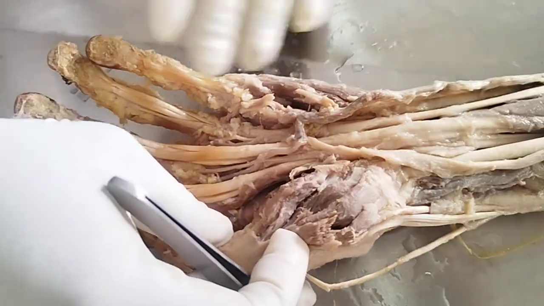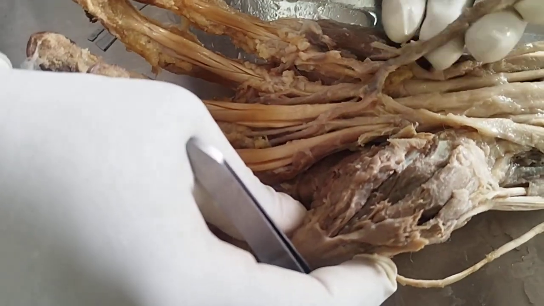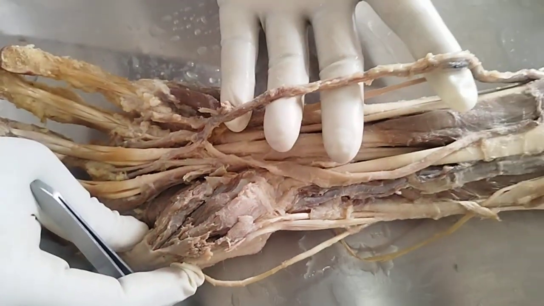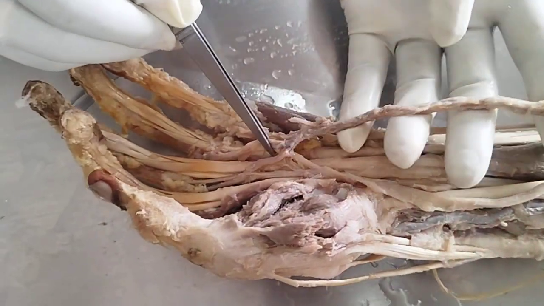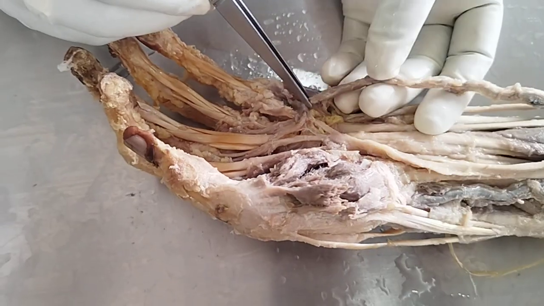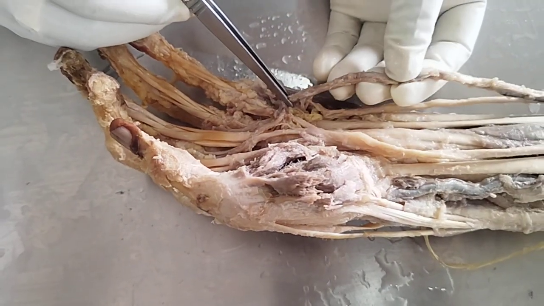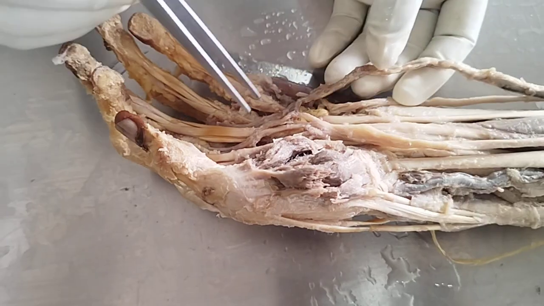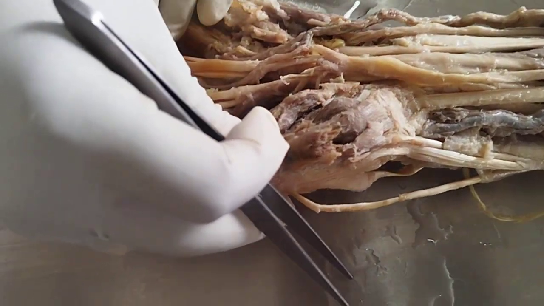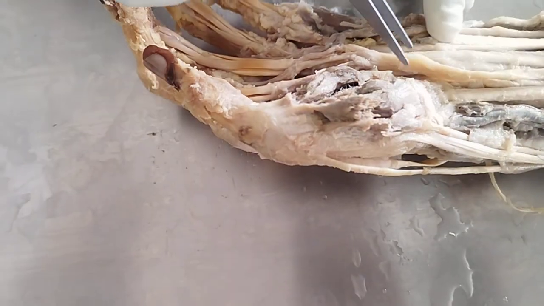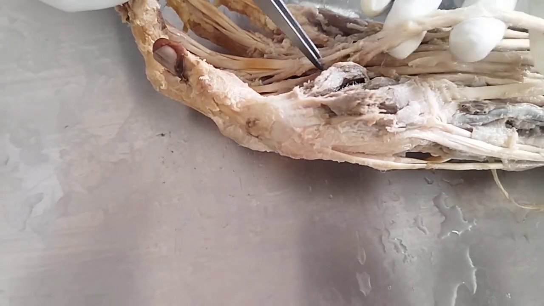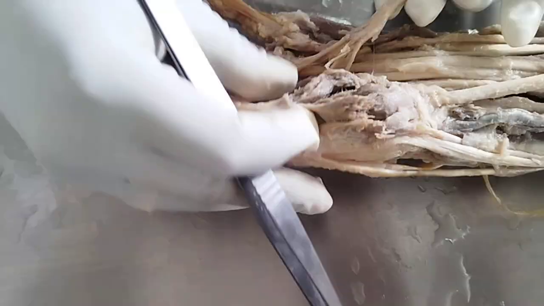Not only this, in the hand region we can also identify the continuation of the ulnar artery, making the superficial palmar arch. The superficial palmar arch is formed by the continuation of the ulnar artery. The deep palmar arch is the continuation of the radial artery. Also, we can identify the median nerve here. This is the median nerve and its branches.